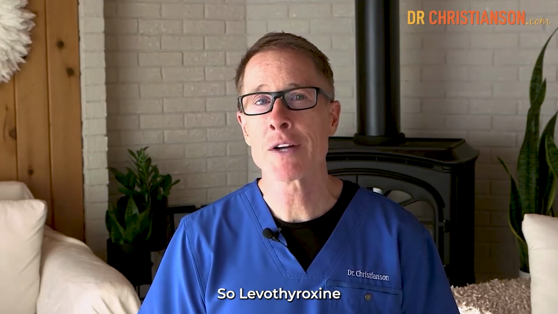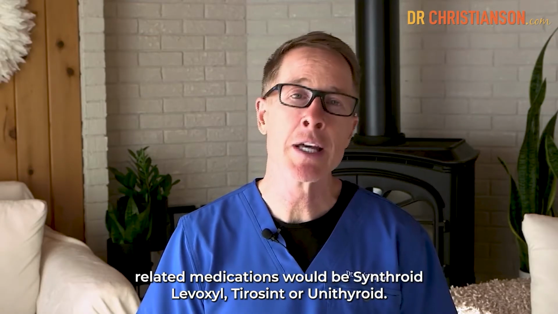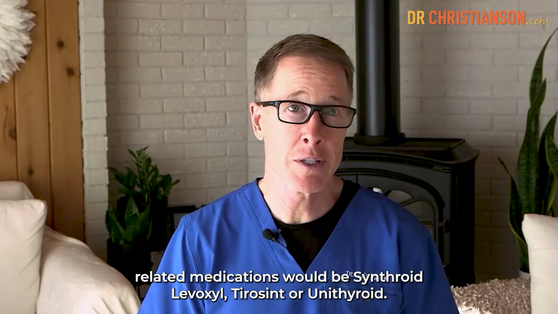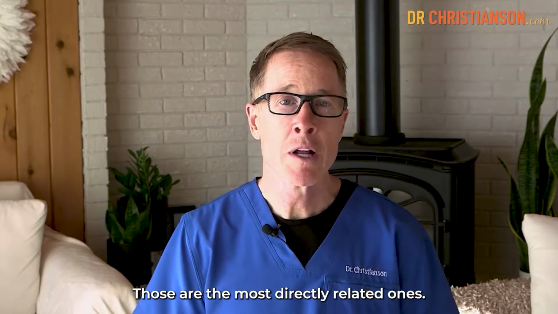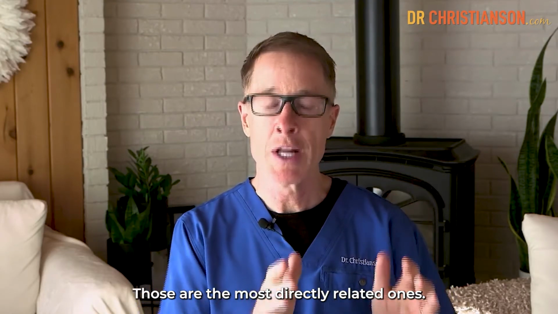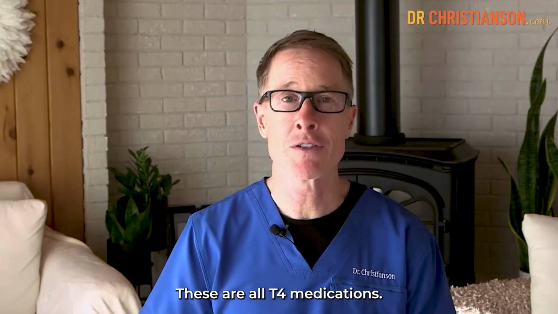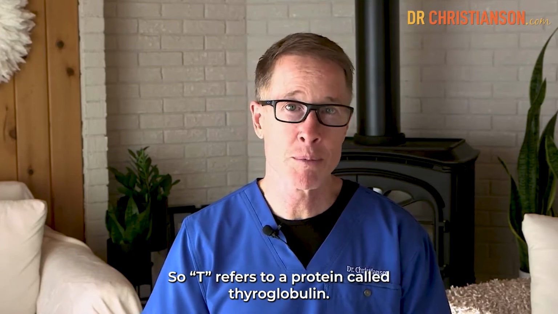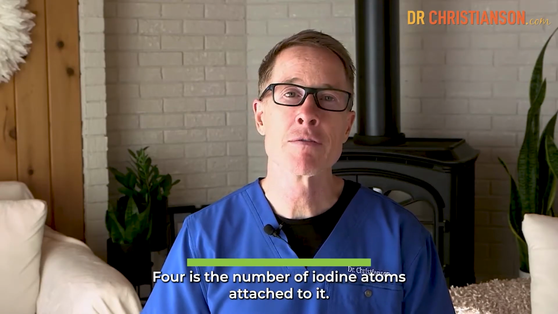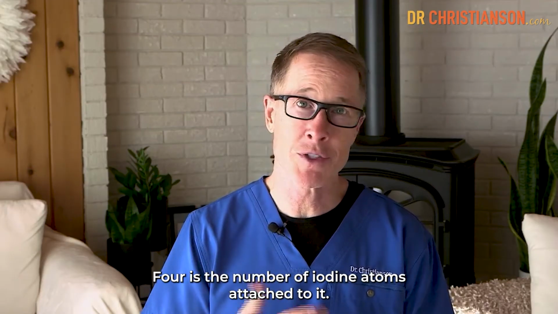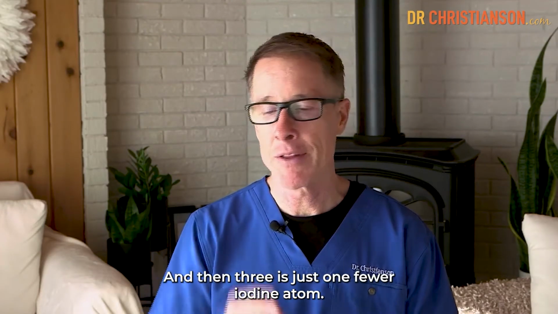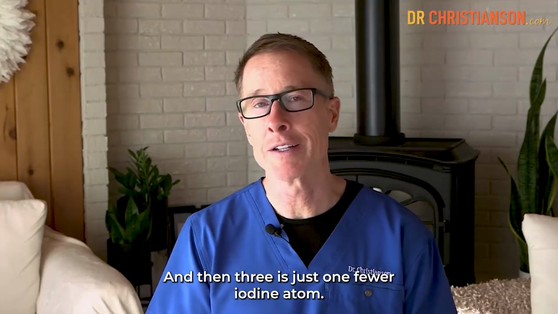So levothyroxine-related medications would be Synthroid, Levoxyl, Tirosint, or Unithroid. Those are the most directly related ones. These are all T4 medications. So T refers to a protein called thyroglobulin. 4 is the number of iodine atoms attached to it. It's that simple. And then 3 is just one fewer iodine atom.